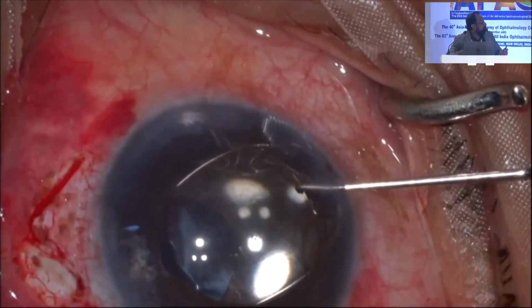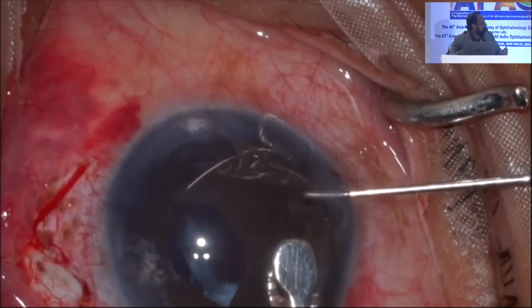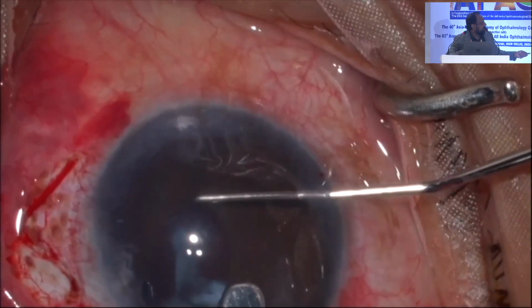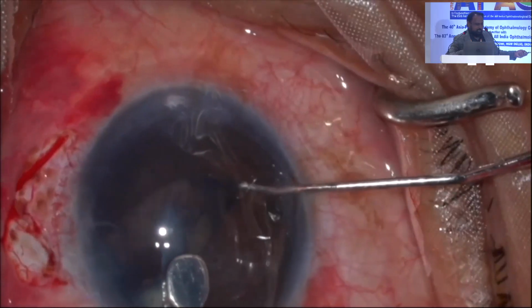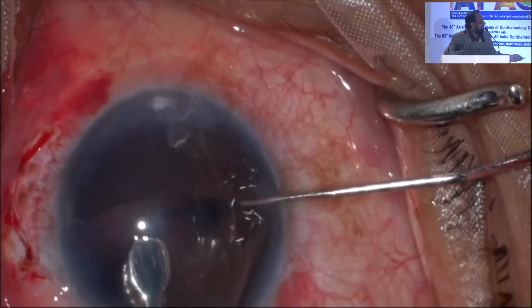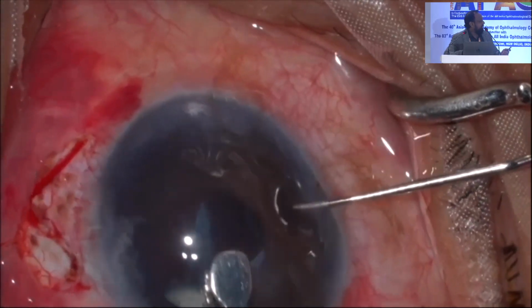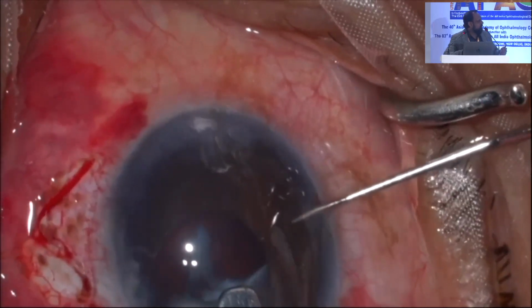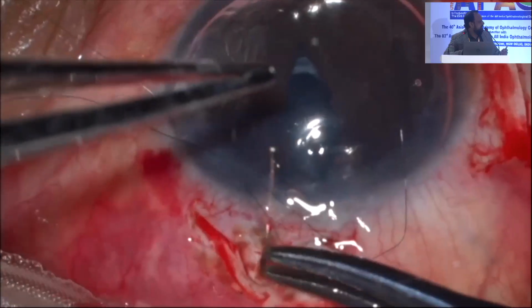So what I do is, once you hold the lens here, use your second instrument to guide the lens under the iris just by stretching the iris, because I have seen a lot of instances where people try to just push the lens down below the iris, and that can cause damage to the iris and bleeding. So just use your second instrument, guide it, then go inside and clip it.